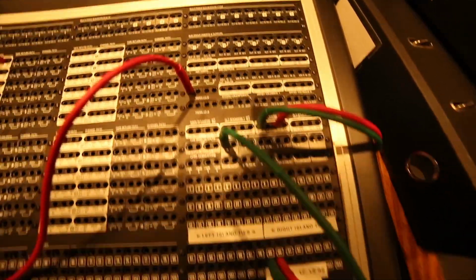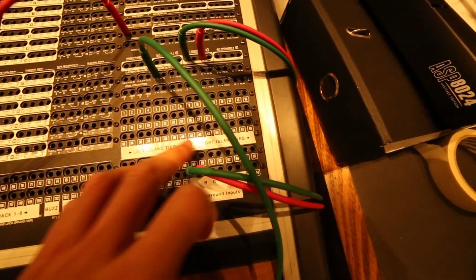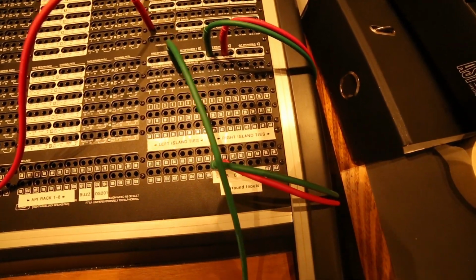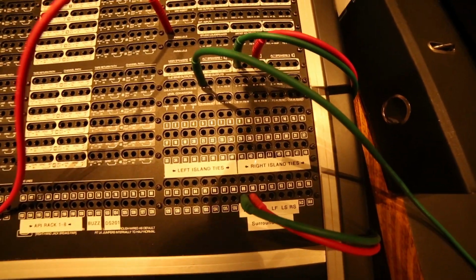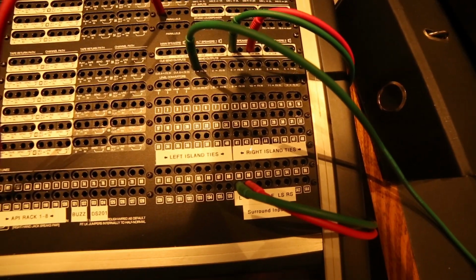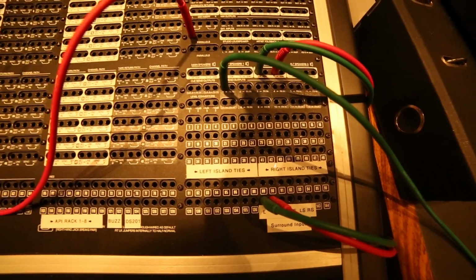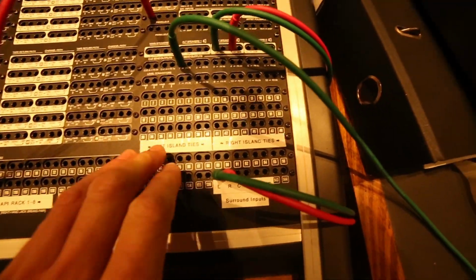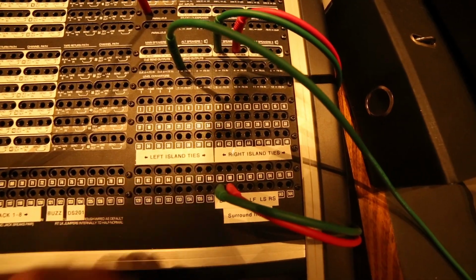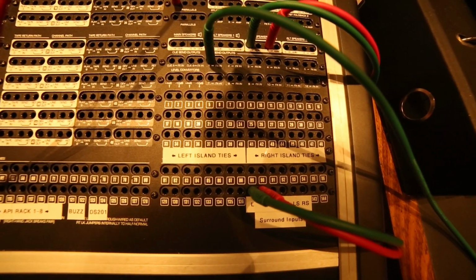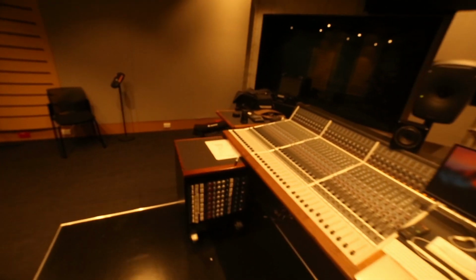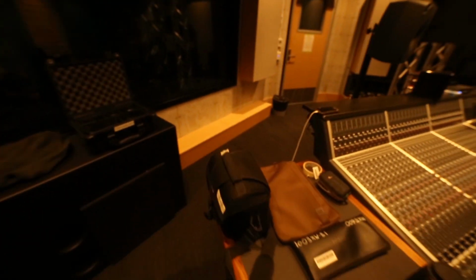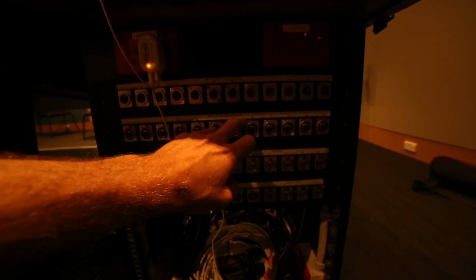The next thing I want to look at briefly is these left island ties here. So if I've got a bunch of external microphone preamps that I'm wanting to use in a session, I can have them sitting up on the console, patch the microphones into those preamps, and then use these left island or right island ties to patch it into the console. So if I just briefly come over here, we can see down here, it's quite hard to see because it's a little bit dark, but it says island ties to Audient Patchbay, 1 to 8, and then 37 to 40.